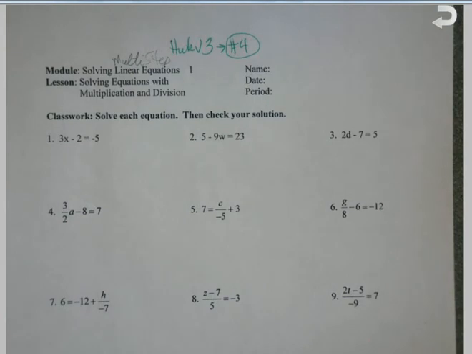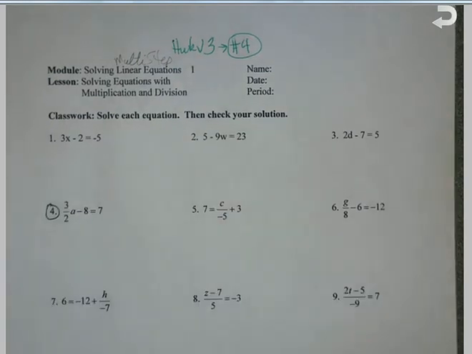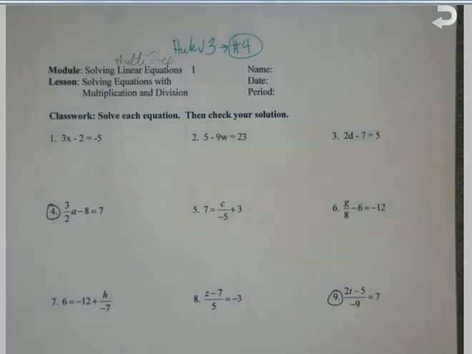So we're going to find a couple of problems here. I'm thinking number 4 looks interesting. Number 9 looks kind of like fun.